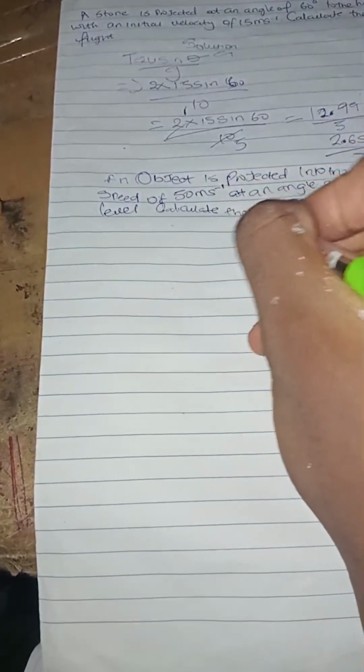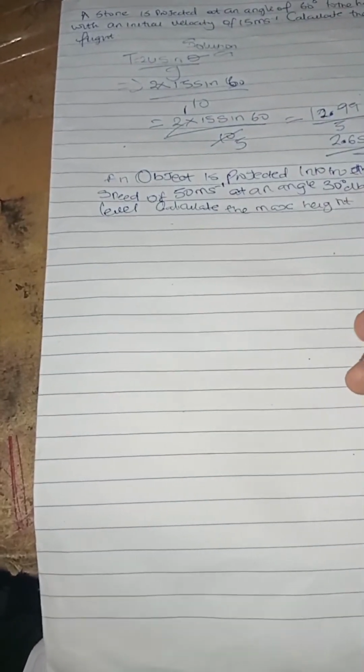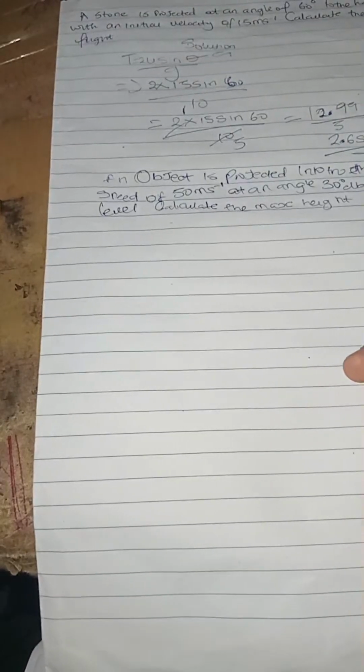Calculate the max height. g is equal to 10 meters per second squared.